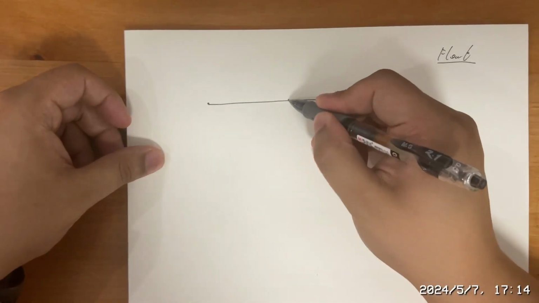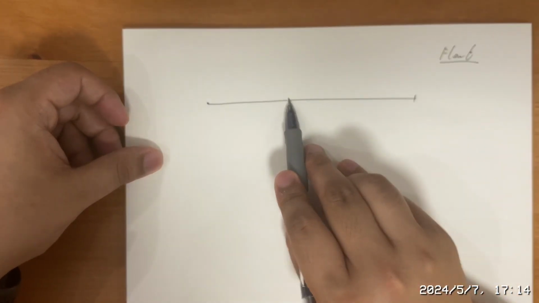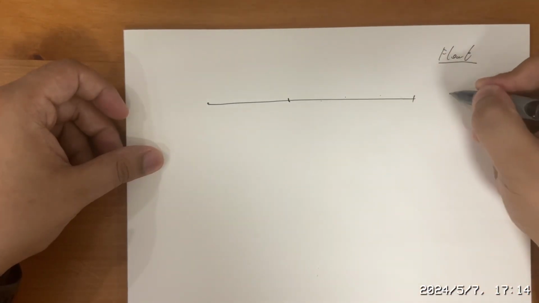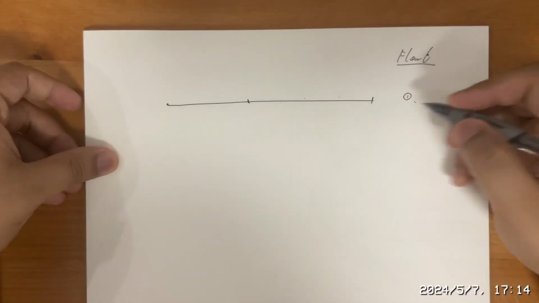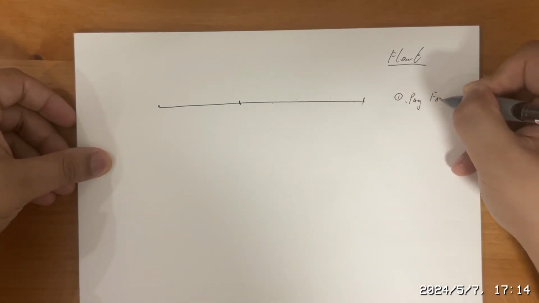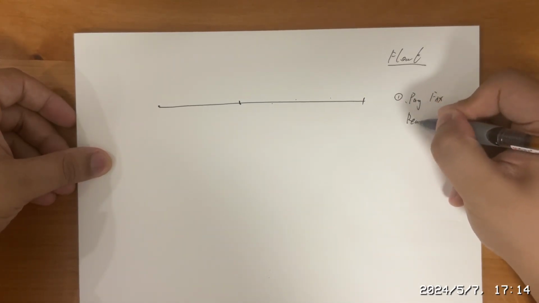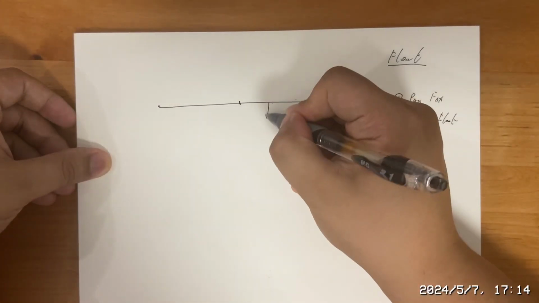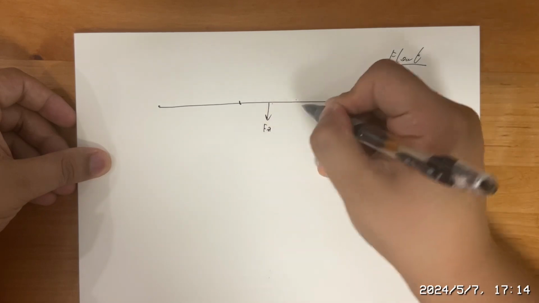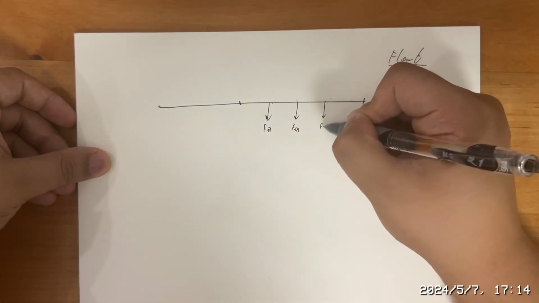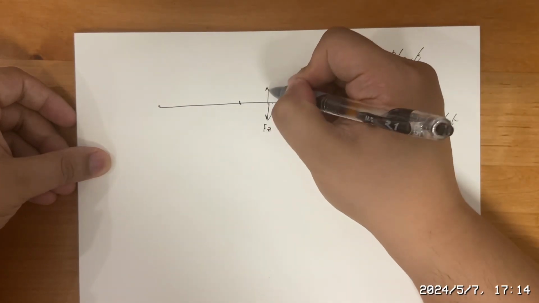The original contract will be pay fix and receive float. So you're going to pay fix, I'm just going to write 3, and you're going to get a float.